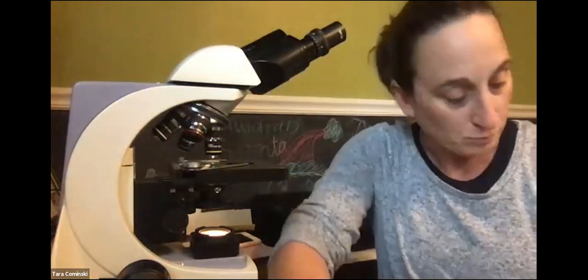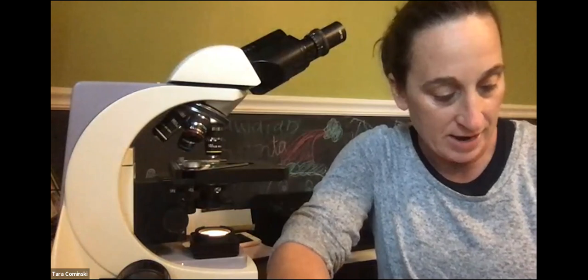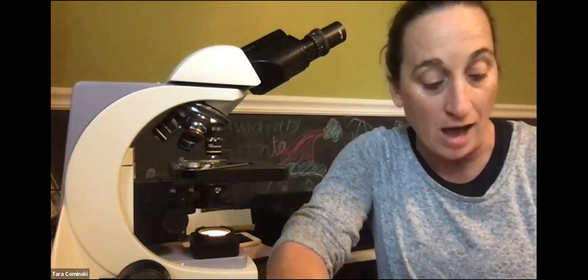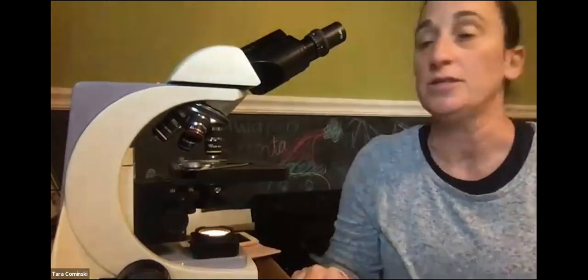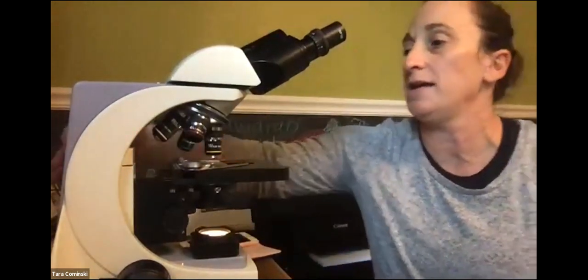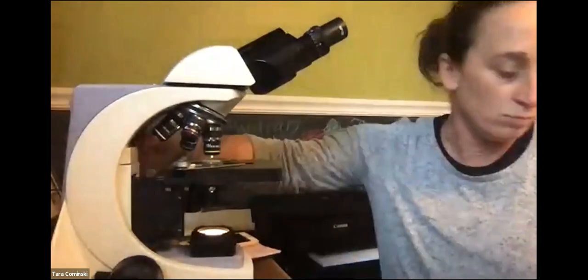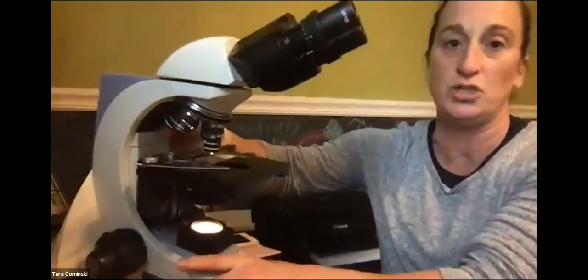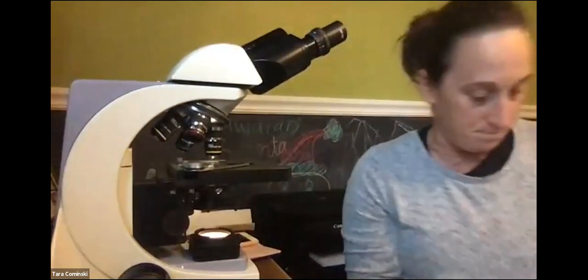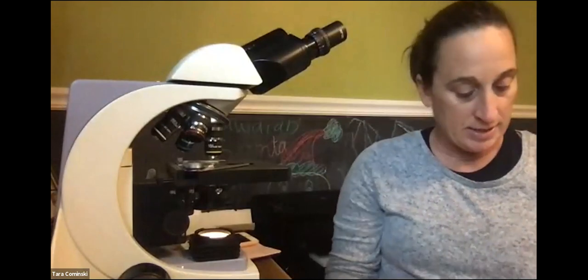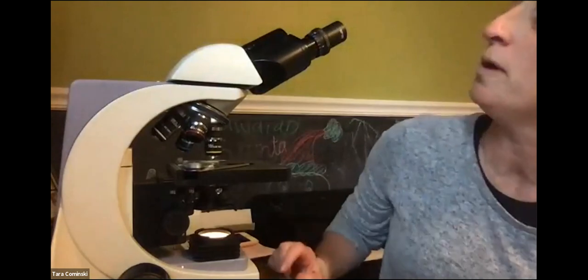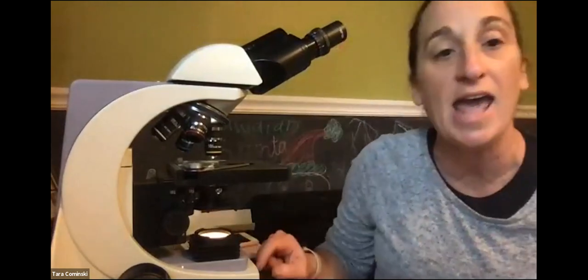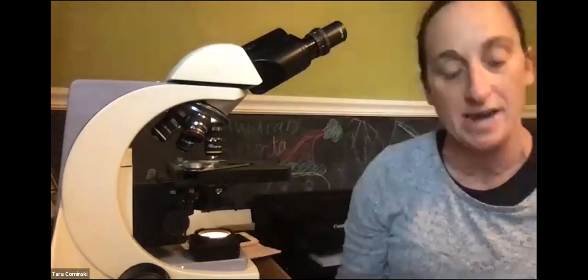So the eyepieces, right? It says some light microscopes are monocular, only one, and some are binocular. So ours is binocular. I don't know if you can see that, but, sorry, let me just turn that. There are 2 eyepieces in ours. And it says, what is the magnifying power of the ocular lenses on our microscope? The answer is 10x. The ocular lenses are 10x.